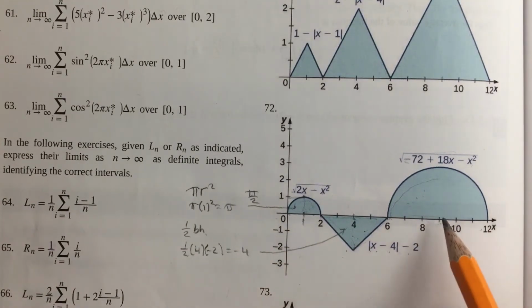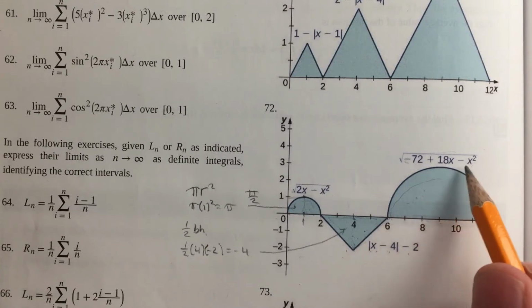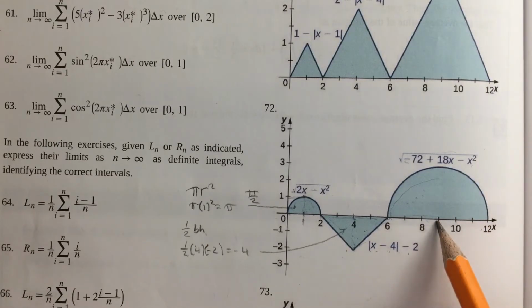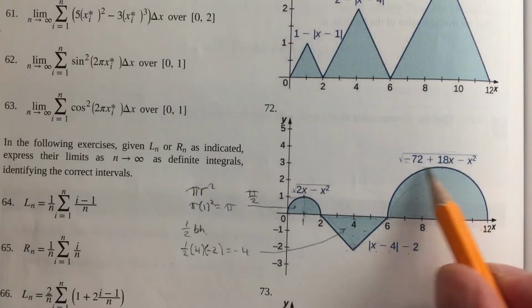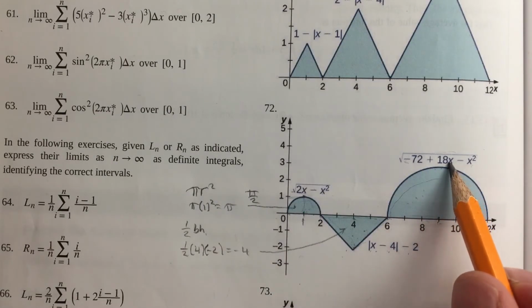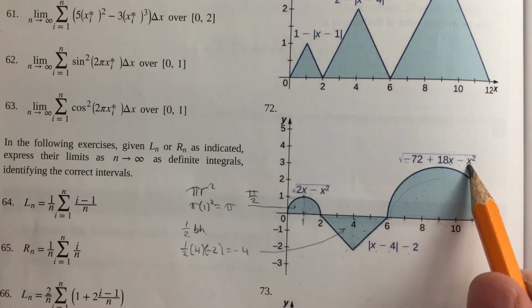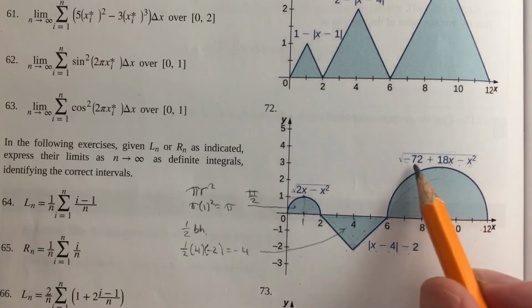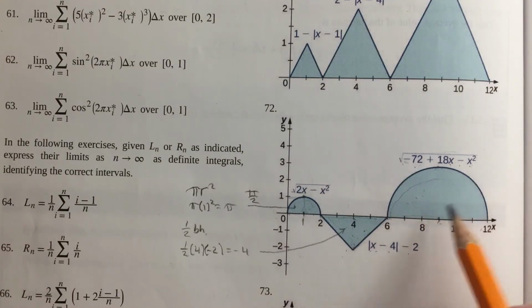Now the third one, again, all this complicated mess is telling us is that if I plug in the number 9 here, it'll map up to a height of 3. You can plug it in just to make sure. 9 times 18 minus 9 times 9 is, of course, 81. So 81 minus 72 is 9. Square root of 9 is 3. Yes, the height is 3 here.